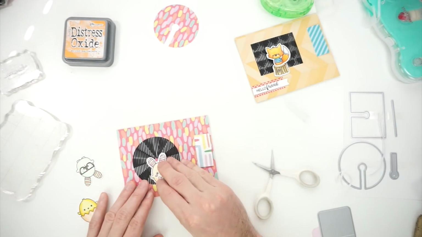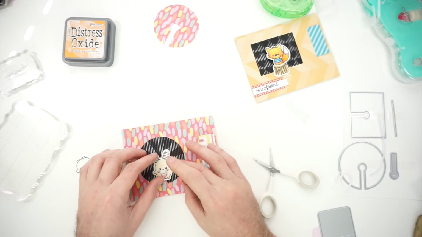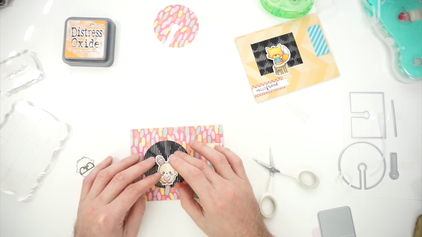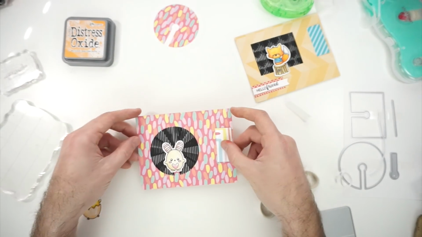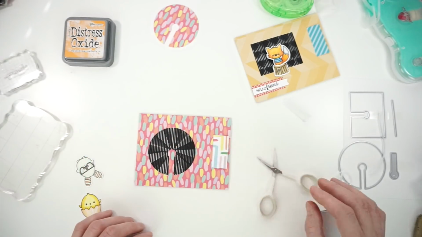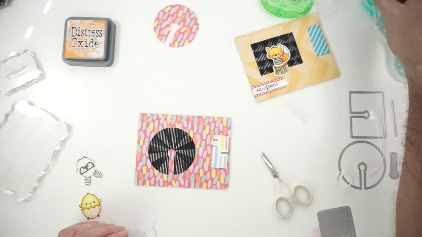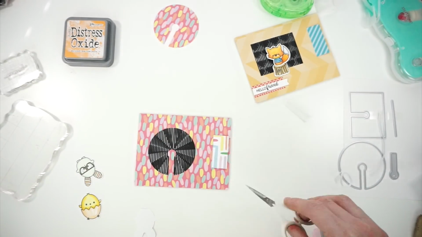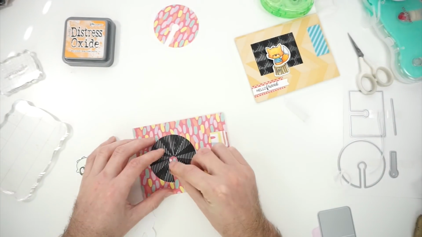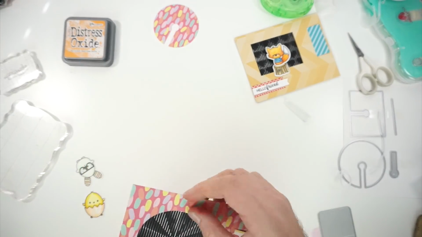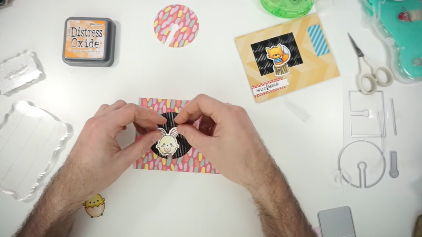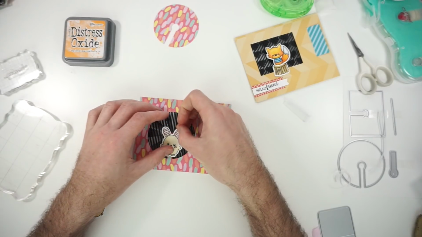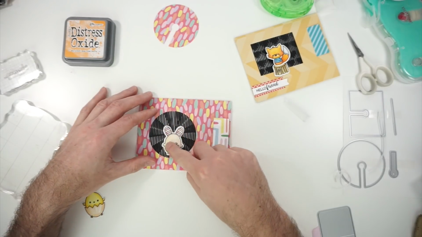So you just want to line up your bunny on the window, or you can use any character you have in your collection. This just happens to be an Easter card. And once you've decided, you're just going to use a tiny piece of double-sided tape, and you'll put it right on the stem, and you can glue down your final character. Of course, there's always room for more embellishments and just making your card prettier in any way you can think of. You can get creative, which I know all of you are.